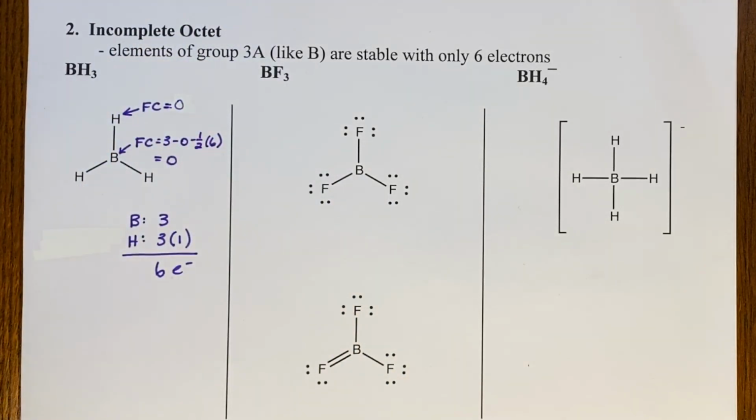So in this structure, one of the reasons that BH3 is a stable molecule is because all of our formal charges are 0. If we look at another example like BF3 here in the middle, if I draw this Lewis structure, my boron contributes 3 valence electrons. I have 3 fluorines that each contribute 7 valence electrons. That's going to give me a total of 24 electrons for the structure.